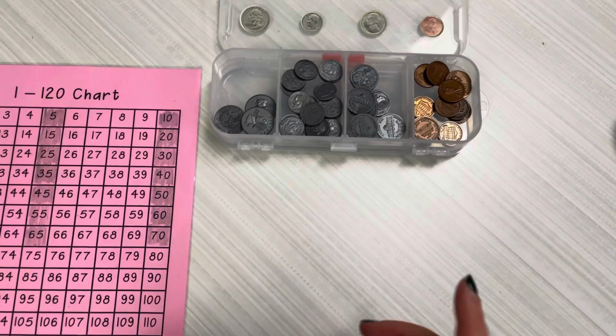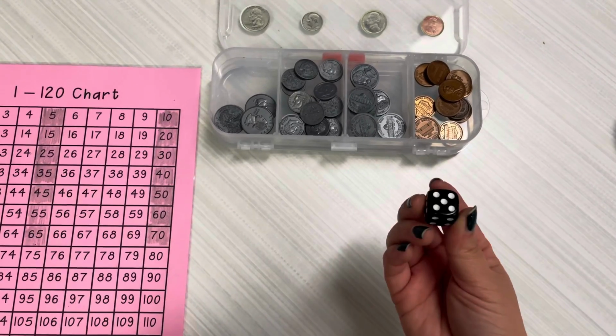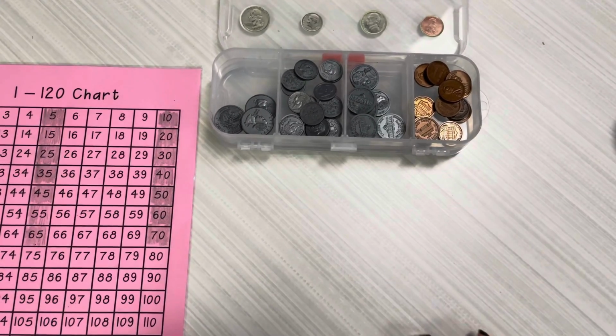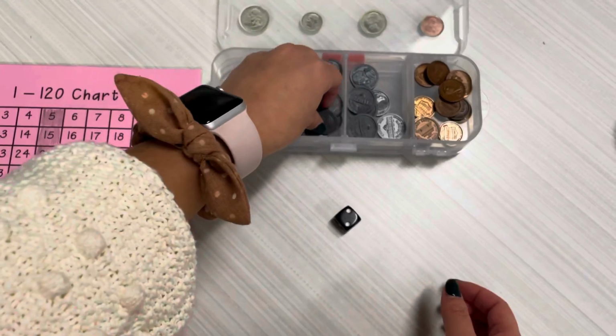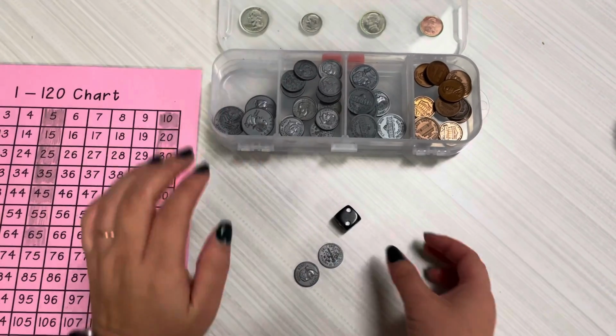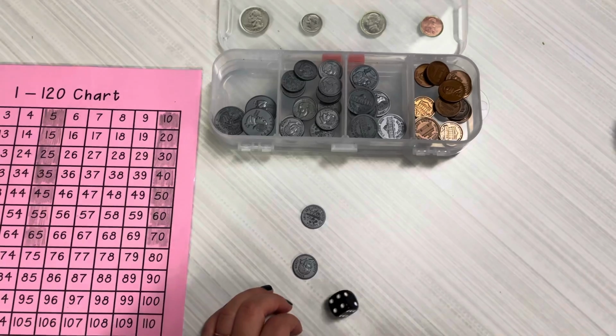So in first grade right now, we are learning to count coins. So here's a game that you can play at home or at school. You roll the dice. It's 2. Get 2 dimes. We don't use quarters because we don't really have to skip count with quarters in first grade.